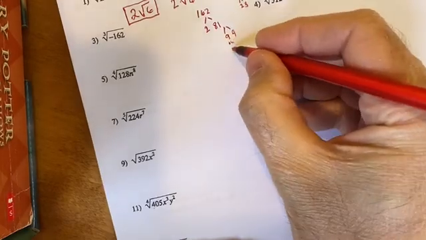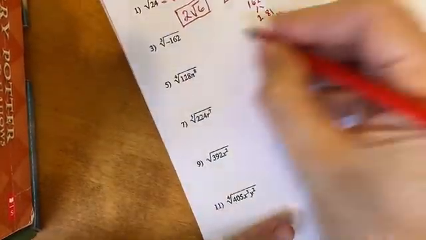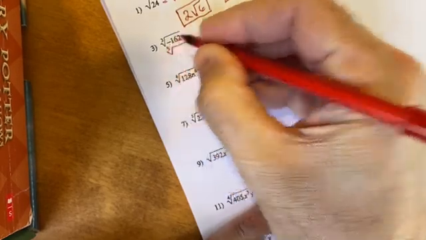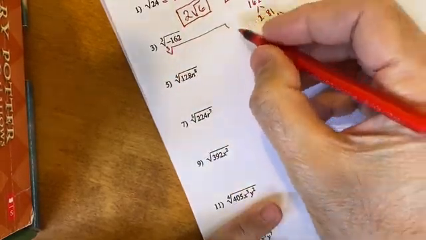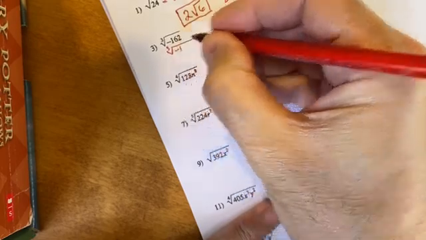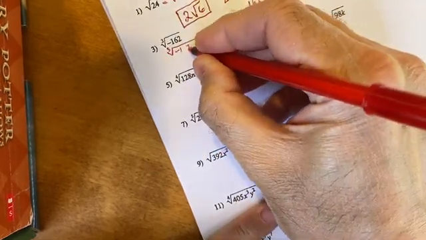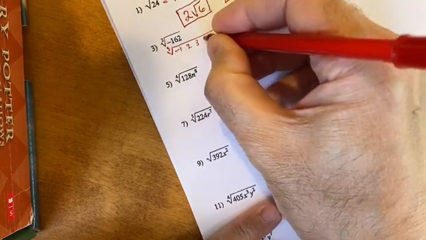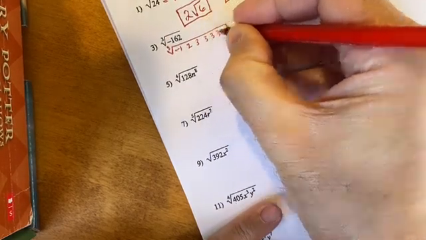And each one of these 9s is 2 3s. So this is what I'm going to do. I'm going to take this third root and put in a -1 because it's negative, a 2, and 1, 2, 3, 4 3s.